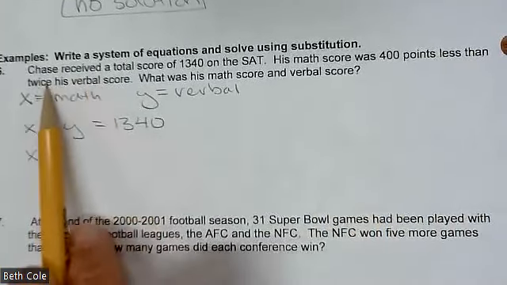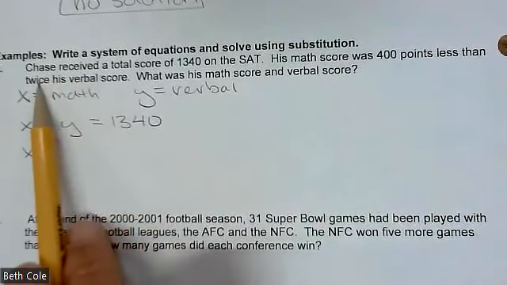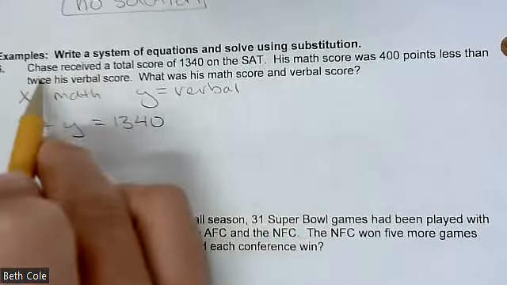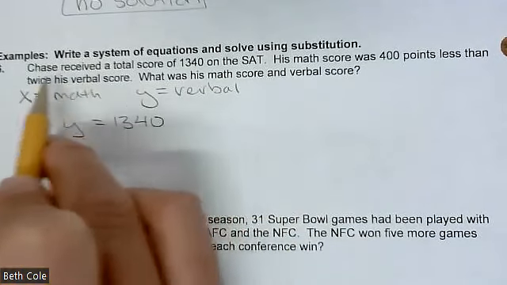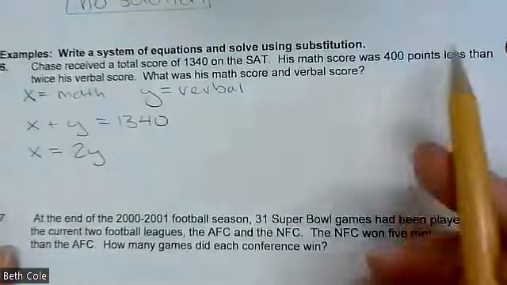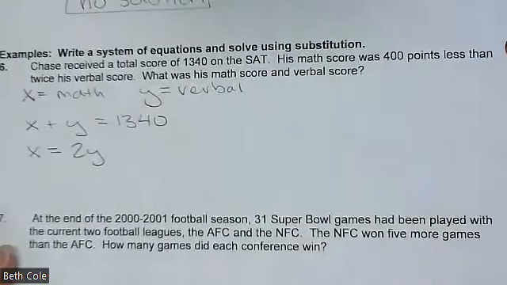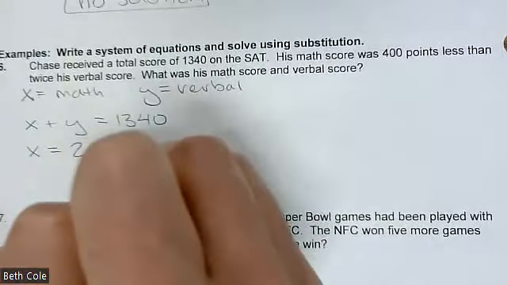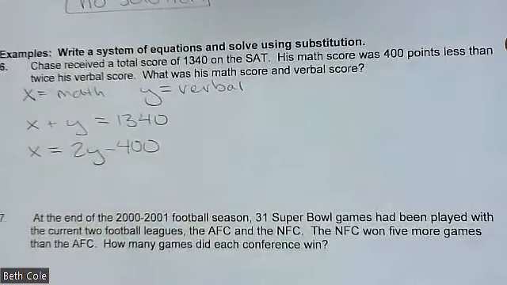Verbal is Y. How would you do twice his verbal? Twice his verbal would be 2. Good. 2 times Y. Perfect. And you want 400 less than that. So minus 400. Good. Got us there.